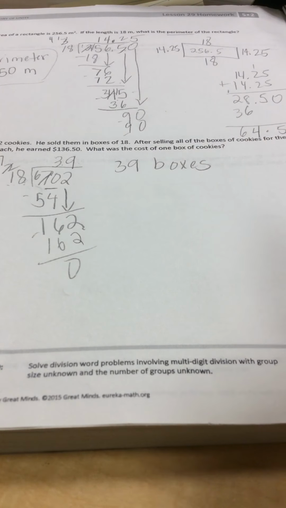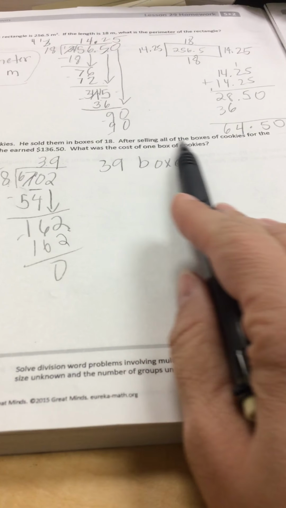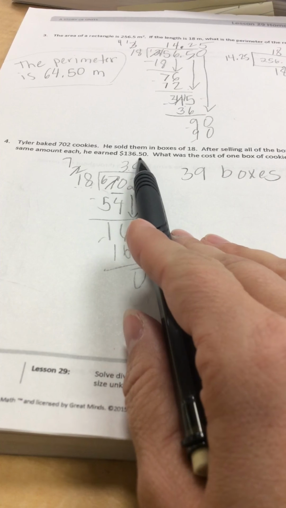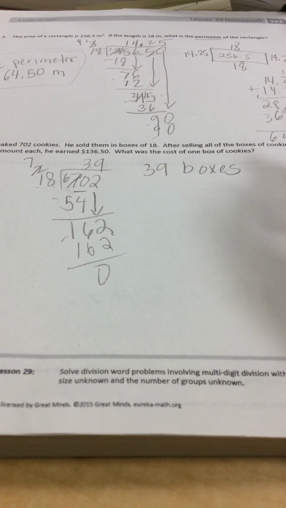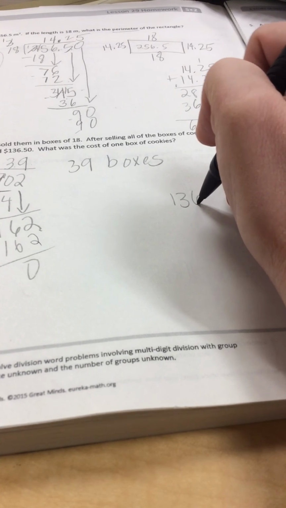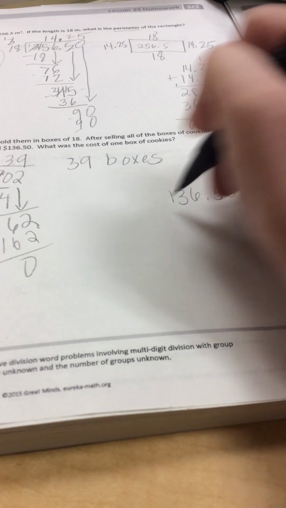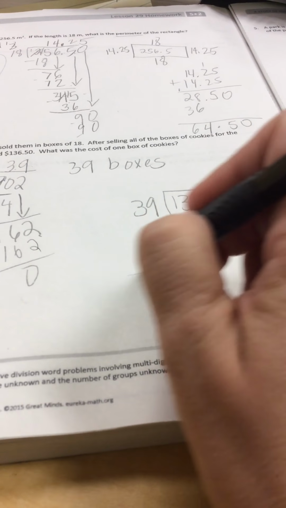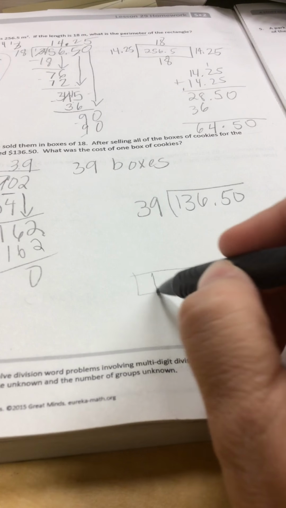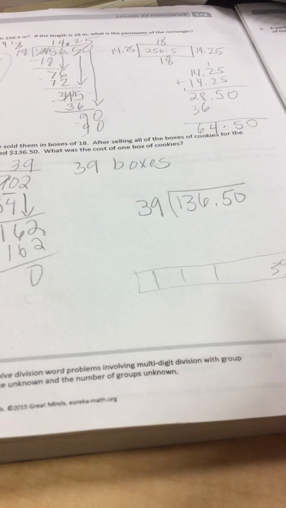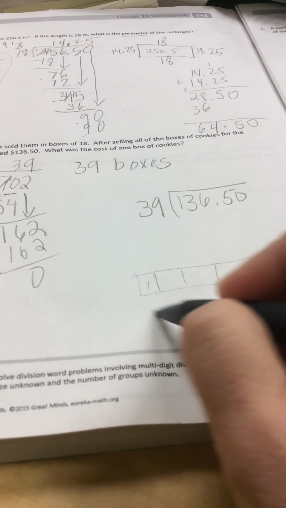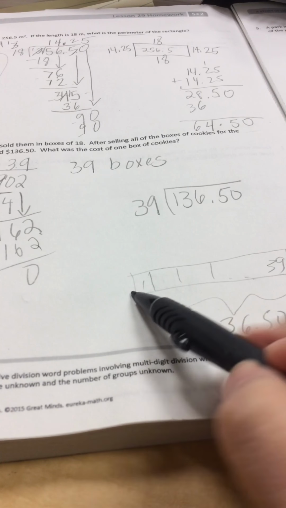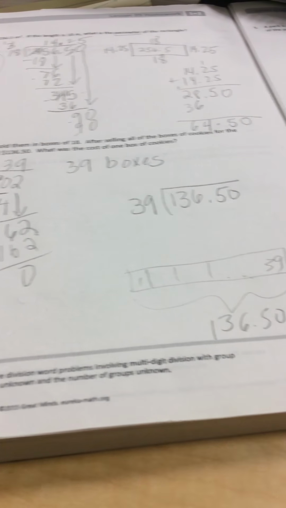And we're not done. After selling all the boxes for the same amount, he earns $136.50. So what is the cost of one box? So we know that the total amount is this, and this is how many he has, 39. So again, we're solving for 1. If we had our area model, we would break this up into 39, and the total of this would be 136.5. So if we solve for 1, then we know how much it costs.